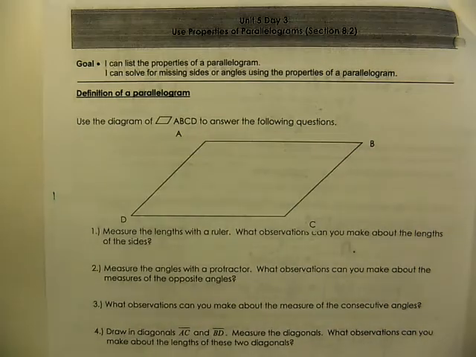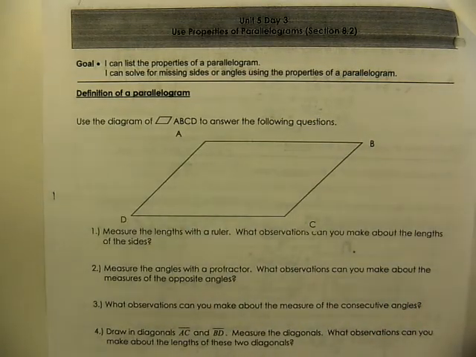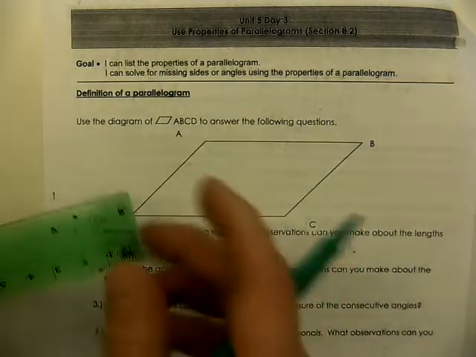Today we're talking about parallelograms, and there may be a few properties you already recognize, but we're going to add to that and add a couple of details that might be new to you. So we're starting off just with a general observation here. We're not actually proving anything, but we're using a ruler to measure the lengths of sides and a protractor to measure the angles, just to look for patterns, right?